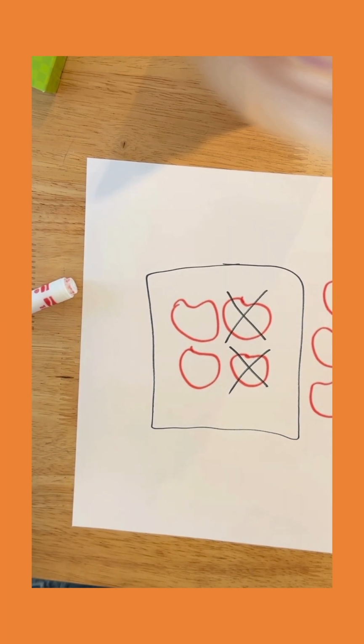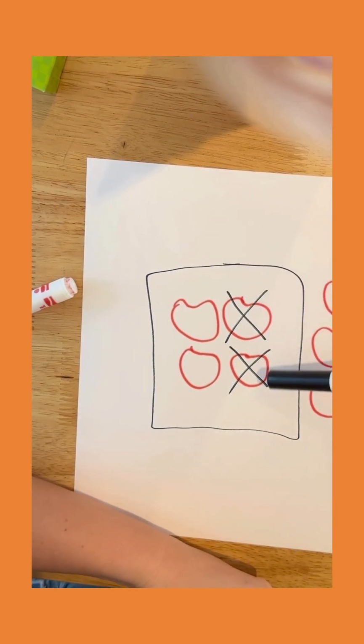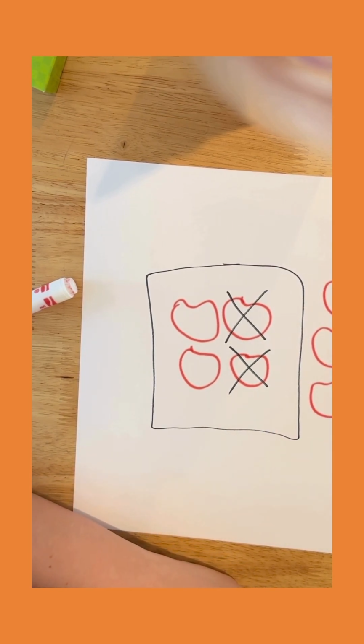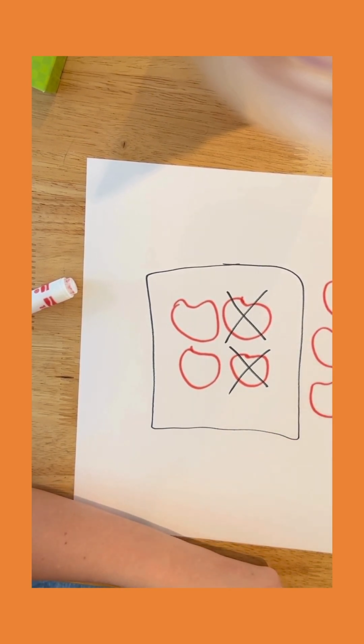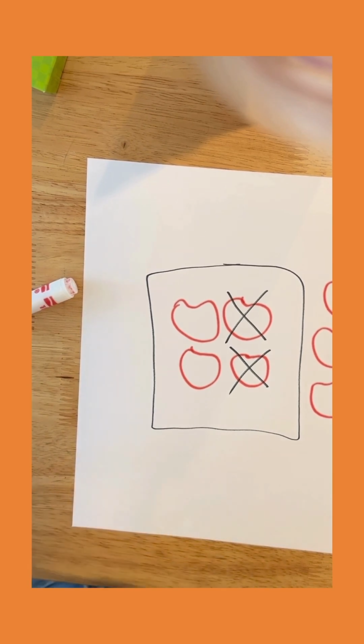That's correct, you guys. Amazing job subtracting those numbers. We know that there's 5 because we took away 2 when we had 7. So if we're using our subtraction skills, we know that 7 minus 2 is 5 because we ate 2 apples. Great job, you guys.